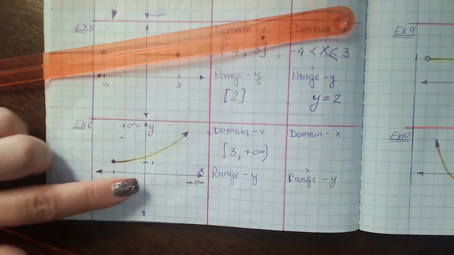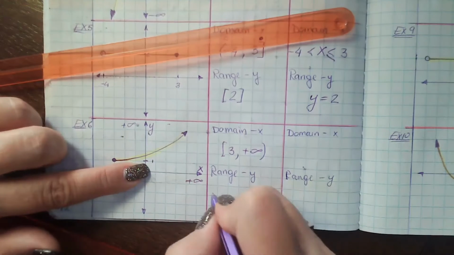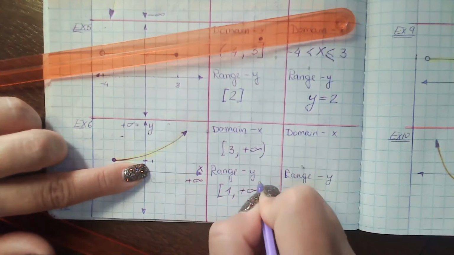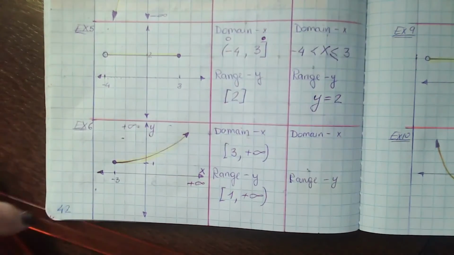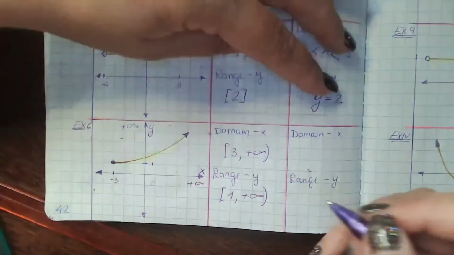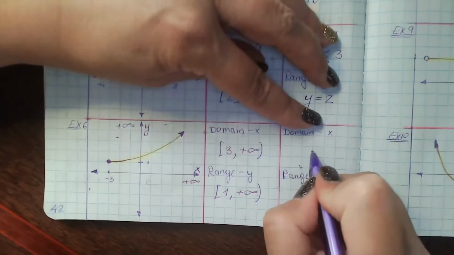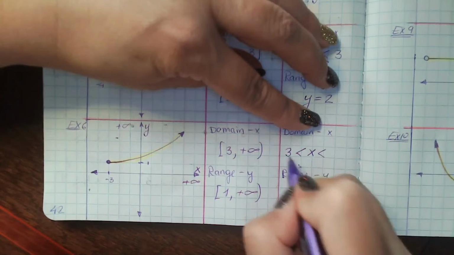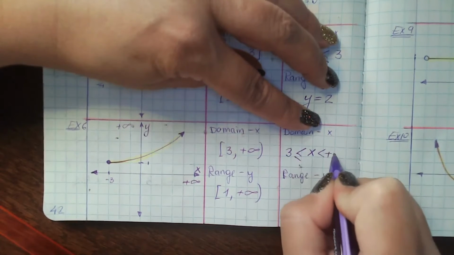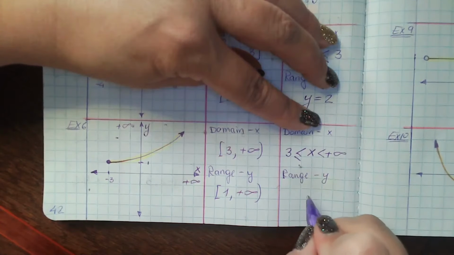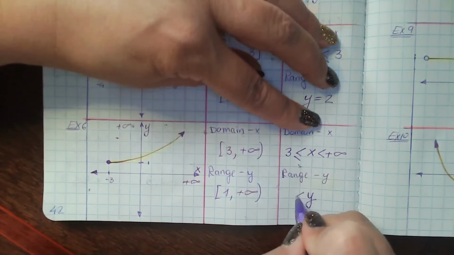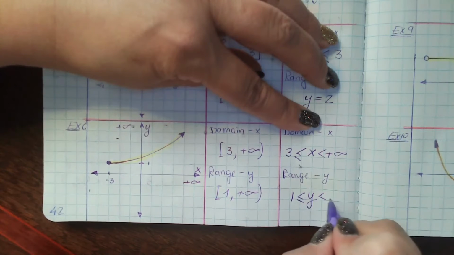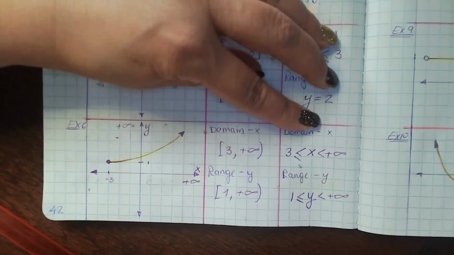So for the range, again for the y, we start at 1 and we include that value, and then we go all the way up to who knows where, infinity. As an inequality or set notation, we have x values that are in between 3, which is included, and positive infinity. For the y values or range, we have in between 1, which is included, so add the equal sign, going all the way up to the sky.